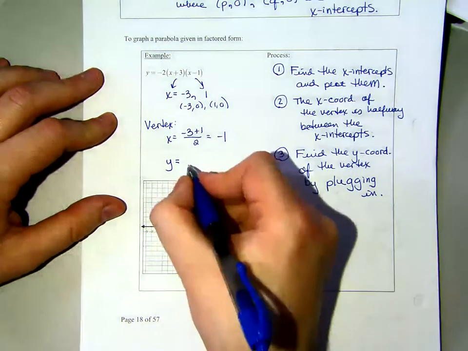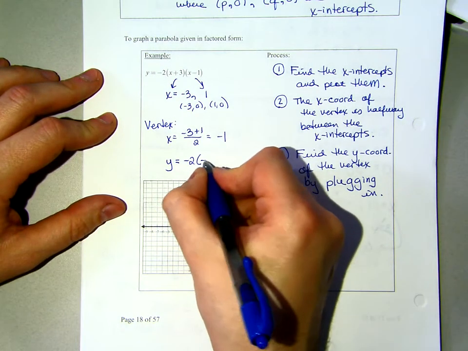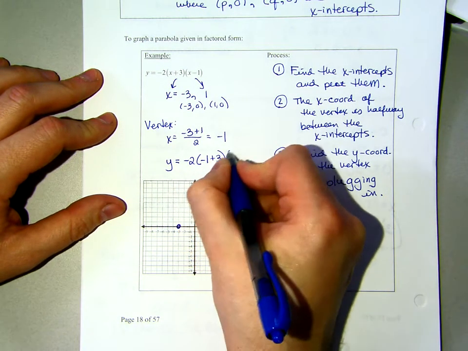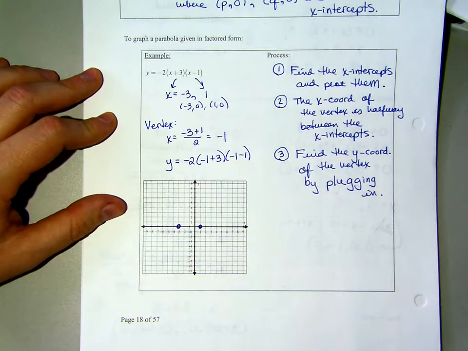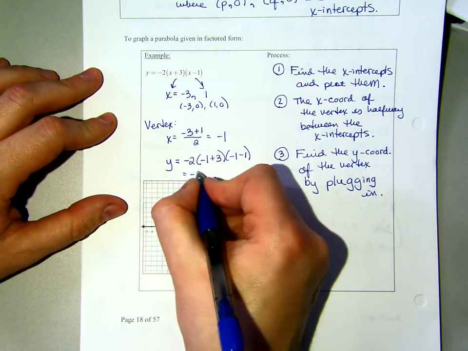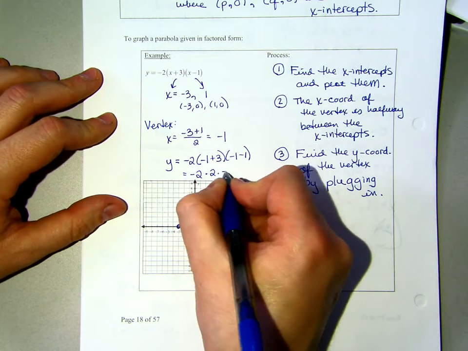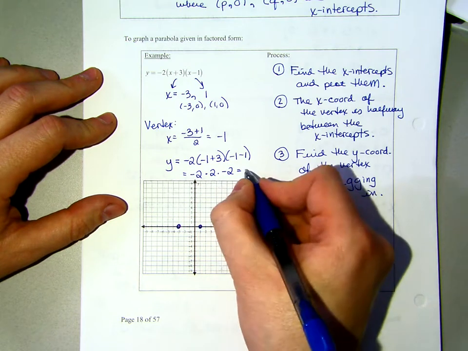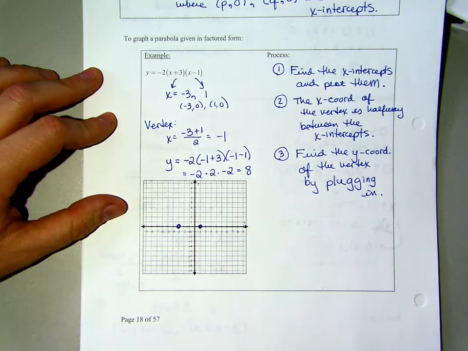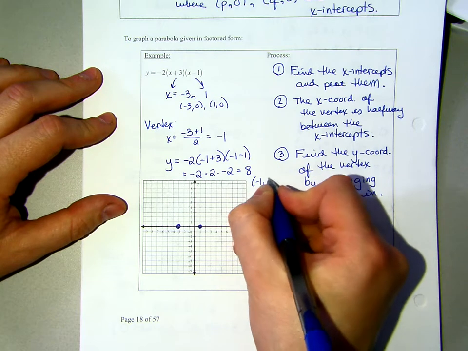I'm going to go back to that original. I'm going to do -2 times, in parentheses, -1 plus 3 times -1 minus 1. I will definitely not be foiling this. I'm just going to use order of operations to figure it out. This is -2 times 2 times -2. I think that's +8. My vertex is -1, 8.